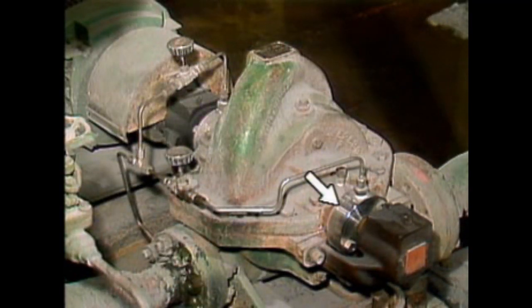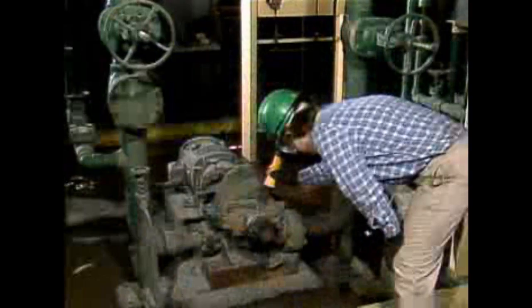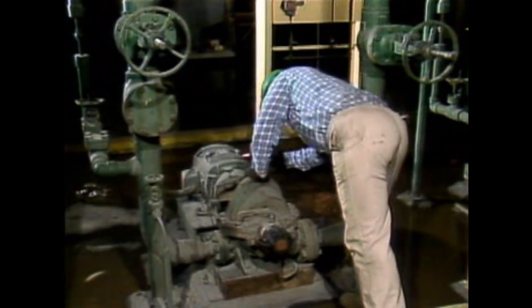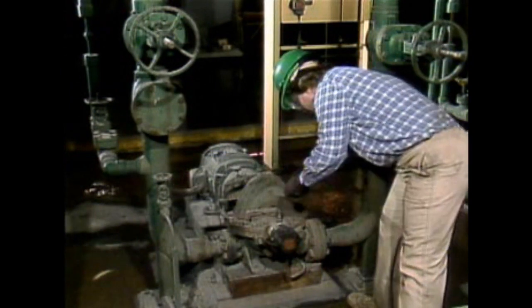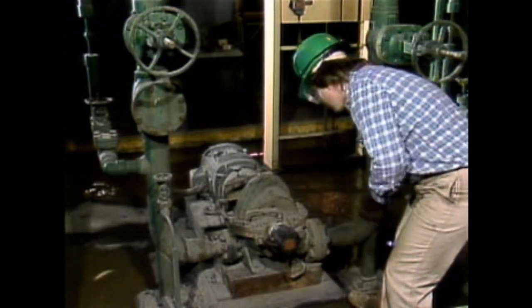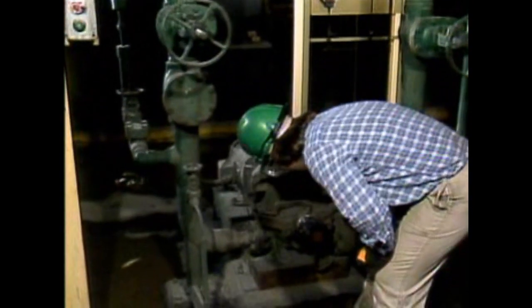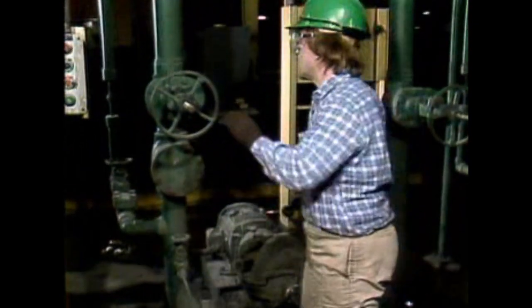Unlike packing, mechanical seals should not have a noticeable leak-off. If liquid is leaking from a mechanical seal, the seal has failed and action should be taken to have the pump repaired. After checking packing or seals, the operator looks over the rest of the pump. Here, he checks the bearings to see if there are any oil leaks. Finally, he looks over the pump's discharge piping for the same things as with the suction piping. If he finds a leak, he'll trace it to its source and then report it to his supervisor.